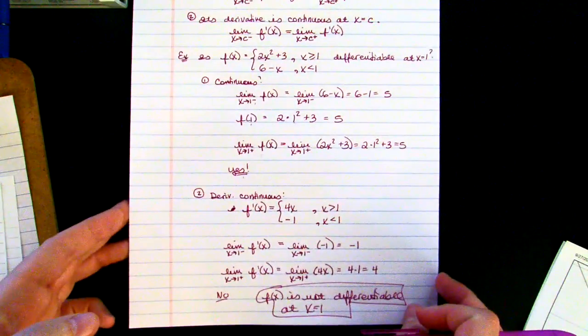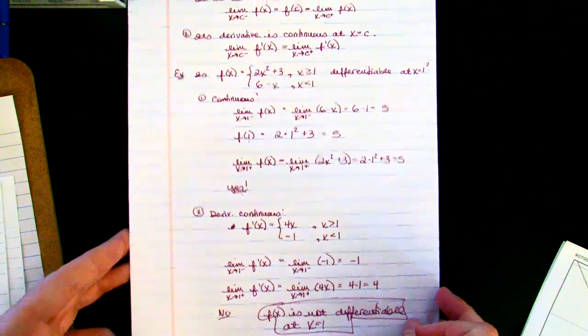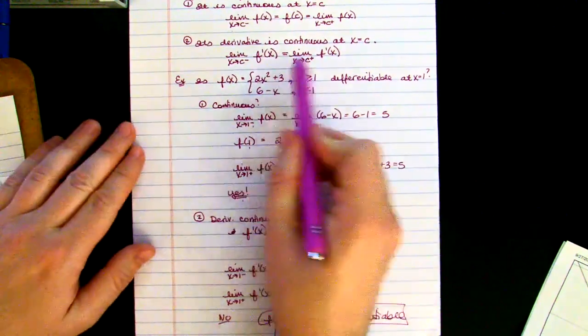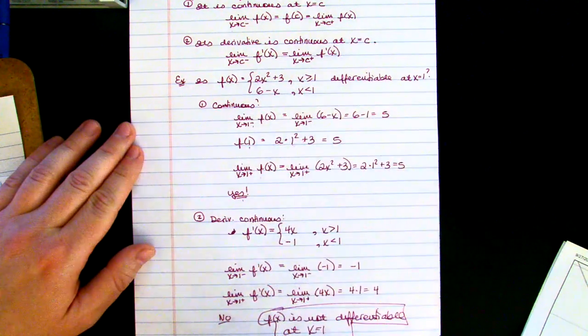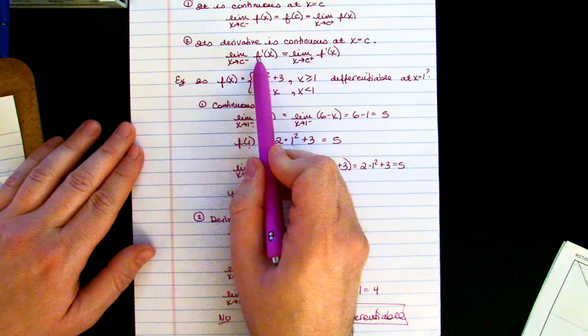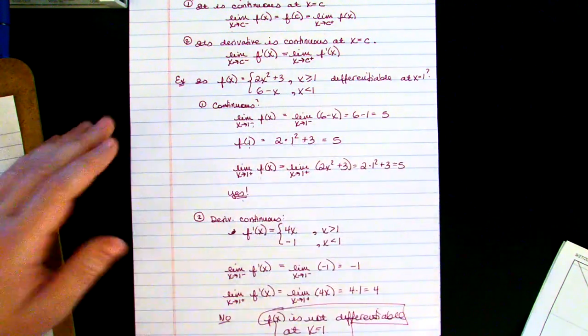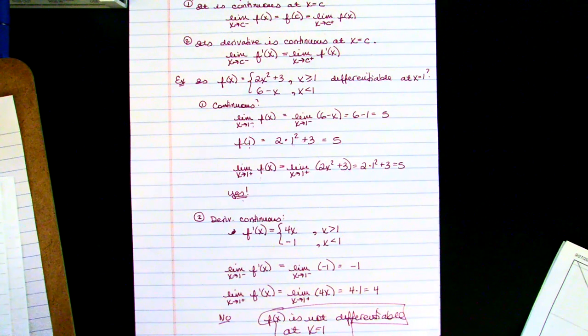So, to figure out if a function is differentiable somewhere, you first have to make sure it's continuous there. That's like what we did in Chapter 1. Then you find the derivative of both pieces and all that stuff, and then see if the derivative is continuous at x equals c. Let's try another one.